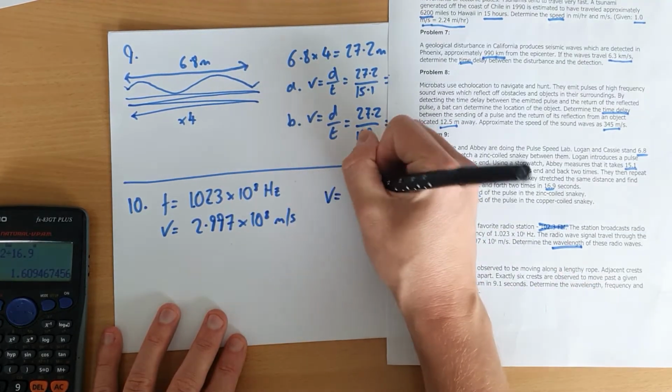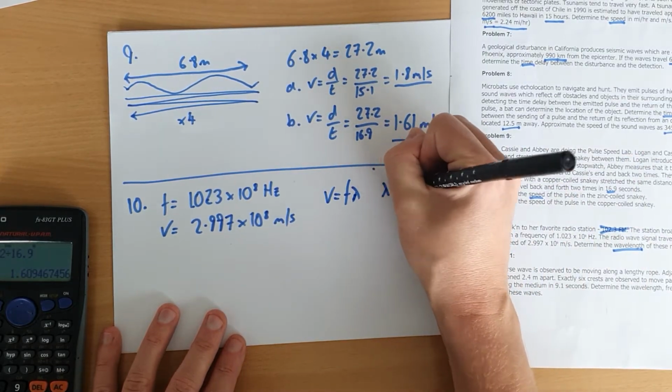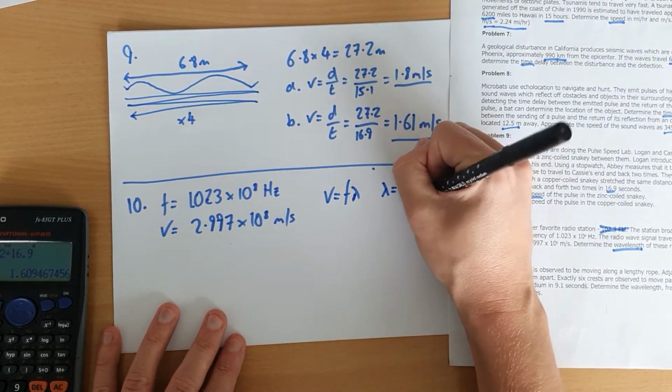So V equals F lambda rearranges nicely into lambda equals V divided by F.